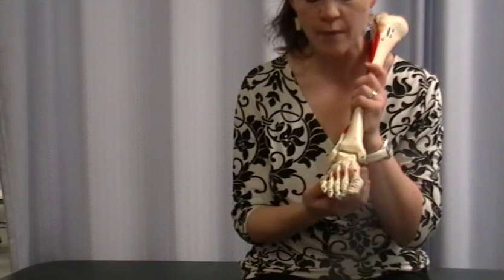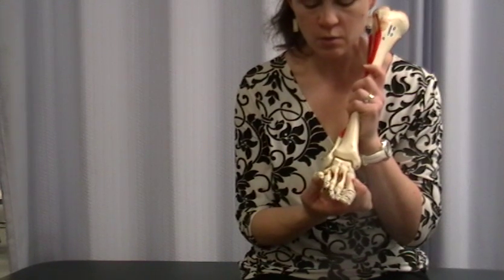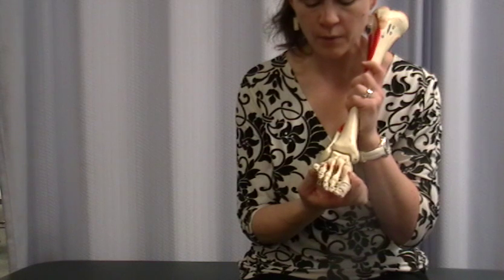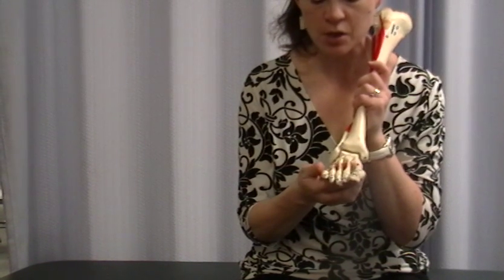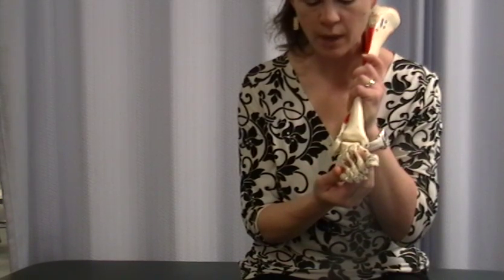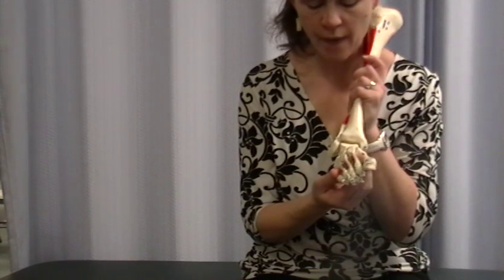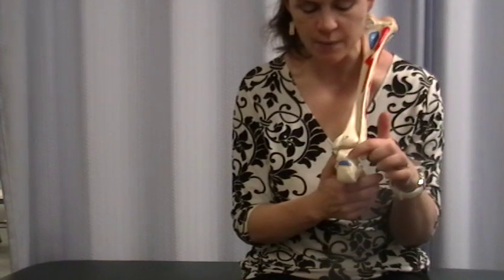Eversion can be described as the sole of the foot moving away from the body. That's eversion. And then inversion can be described as the sole of the foot moving towards the body. That's inversion. Okay, and that's the primary movement at the subtalar joint.